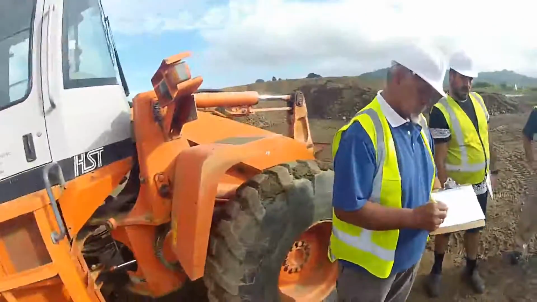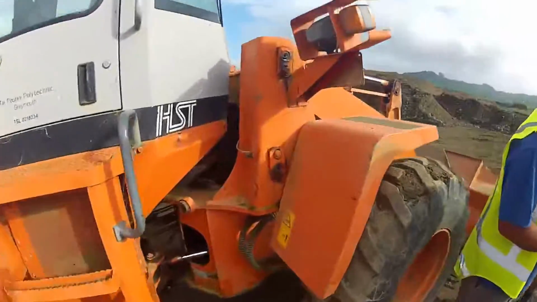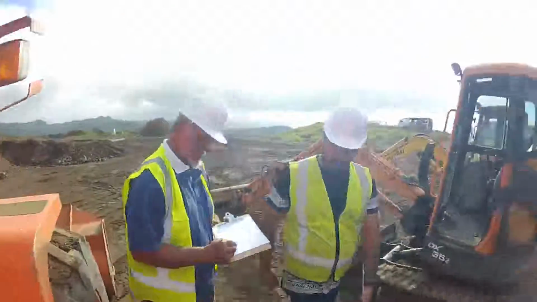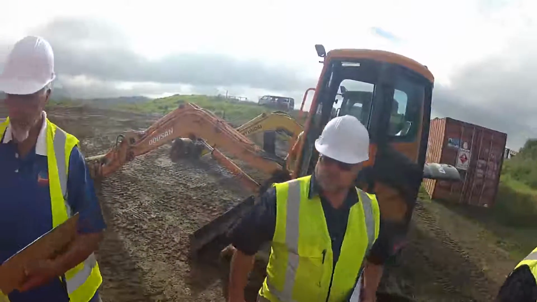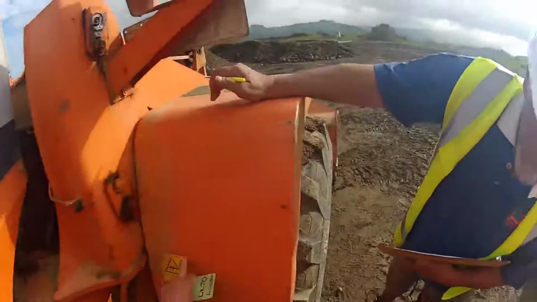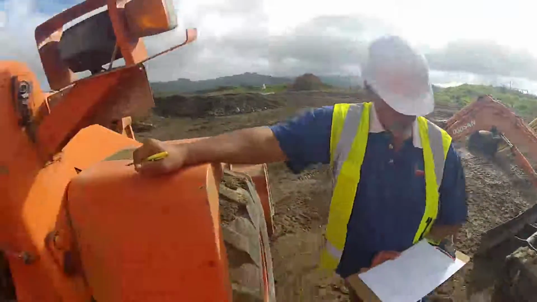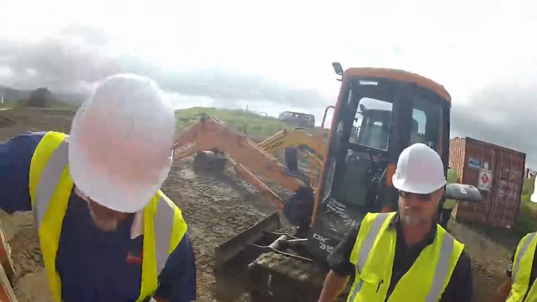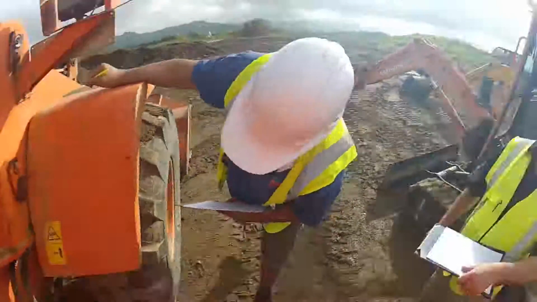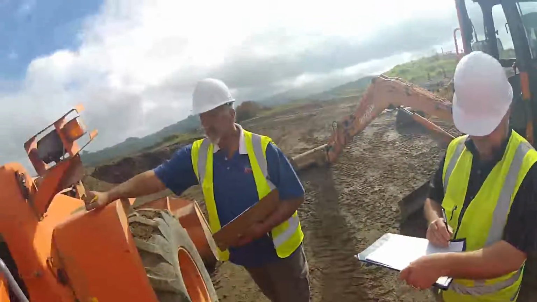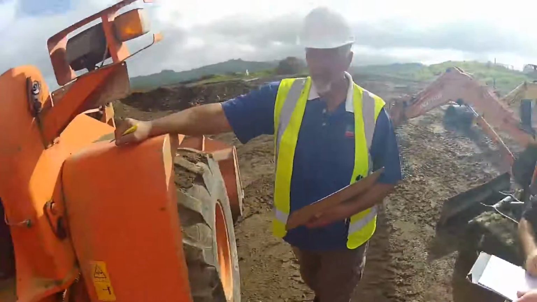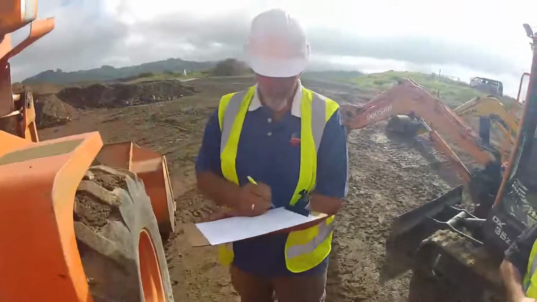Every good machine should have, well, have a look over here, guys. Every machine, whether it's a piece of small plant or a large machine, will have some signage on it. What does this sign signify? Pinch points, good. Fantastic. So we'll just write down your next hazard, pinch points.